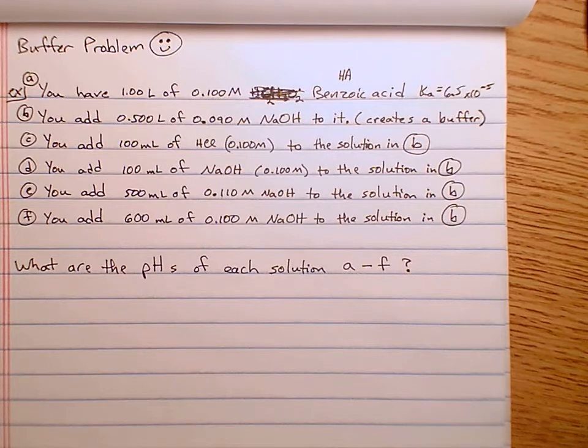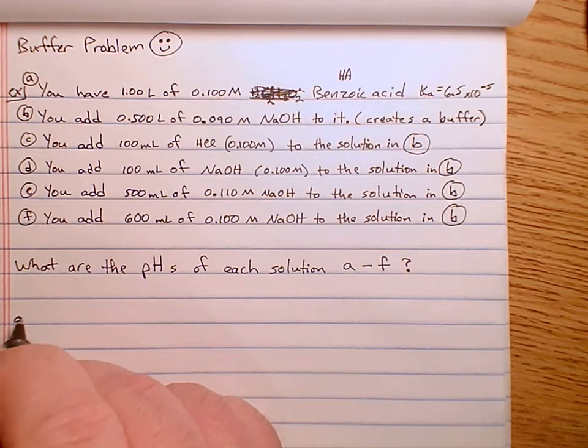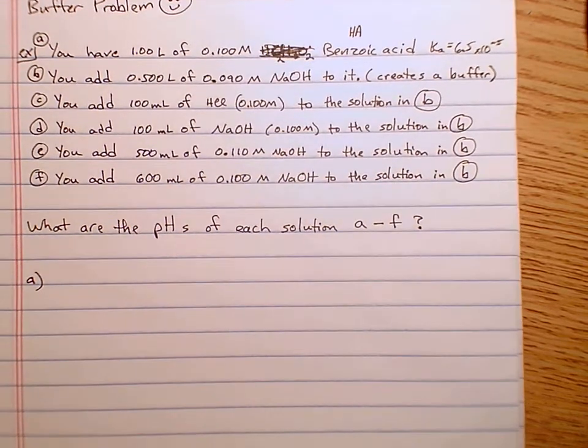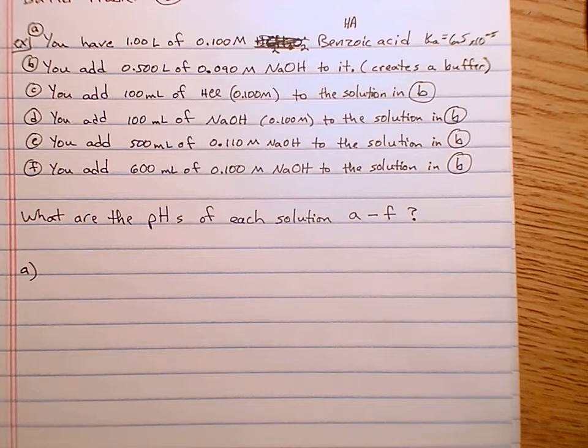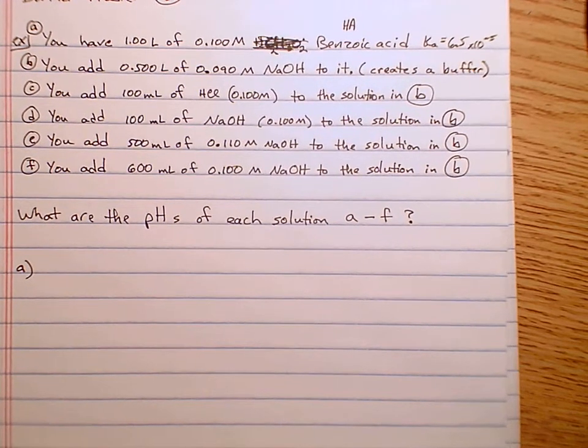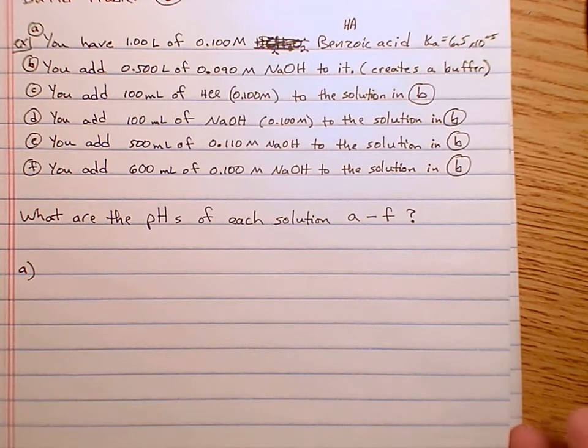All right, so let's get started. We'll start with A. Nice place to start. You have 1 liter of 0.1 molar benzoic acid, Ka 6.5 times 10 to the minus fifth. What's the pH? Well, we just have benzoic acid. That's all that's in there. We've got a Ka, so we need to do an ICE table here.